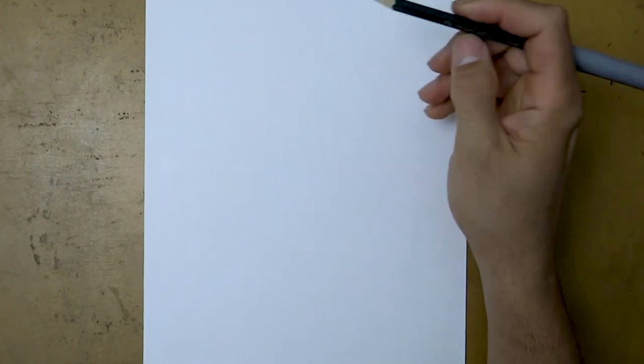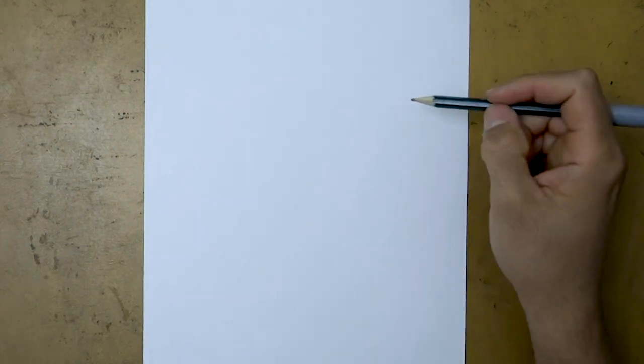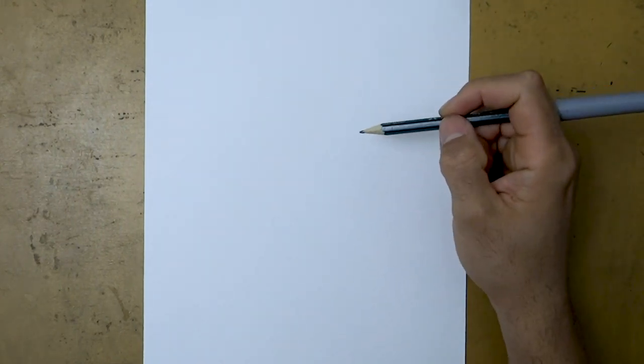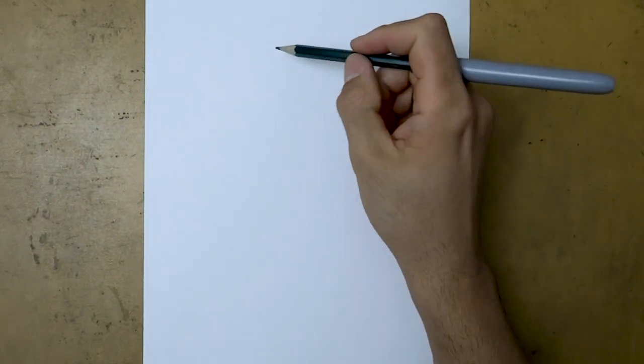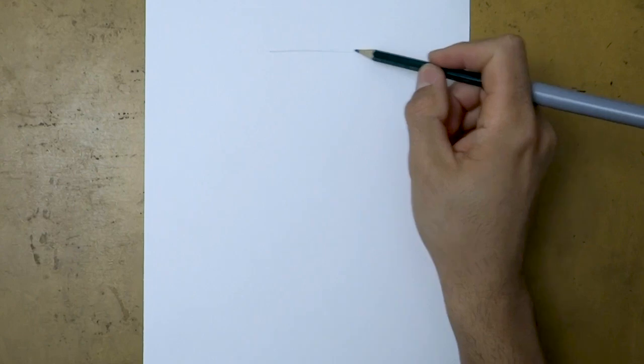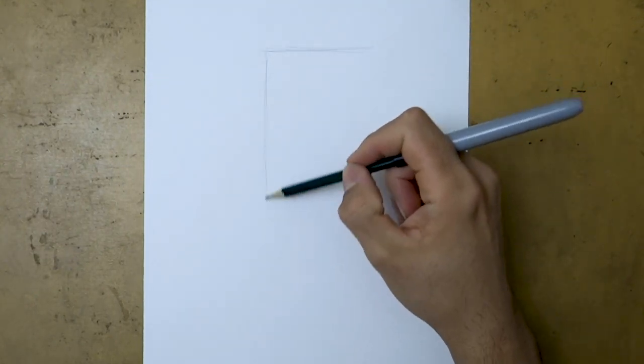Welcome to another video, and today we're going to learn how to draw an open door with steps inside and with a three-dimensional effect. So let's get started. Let's begin by marking the rectangle for the open door.